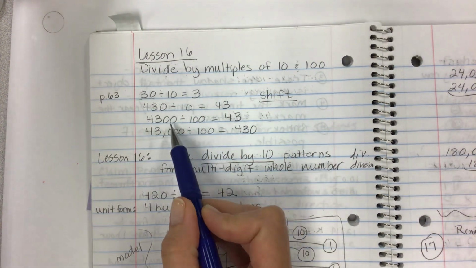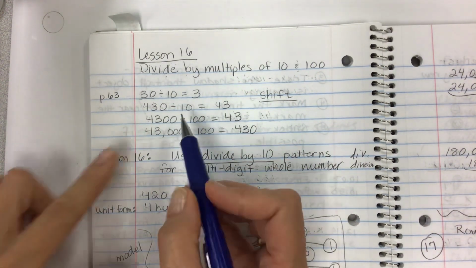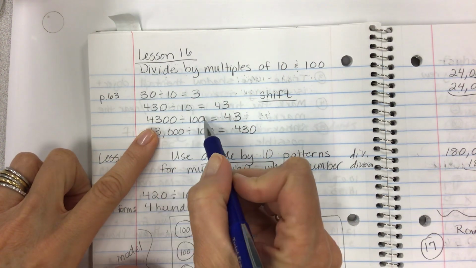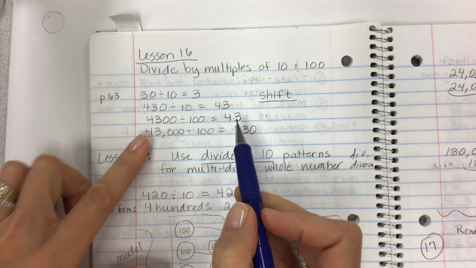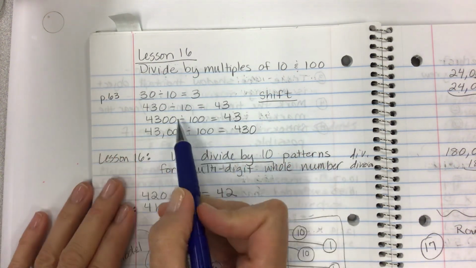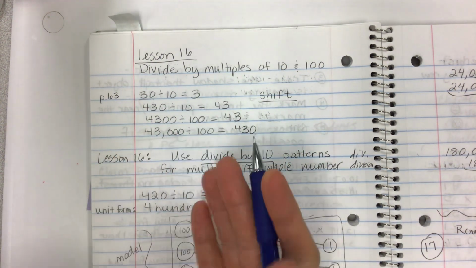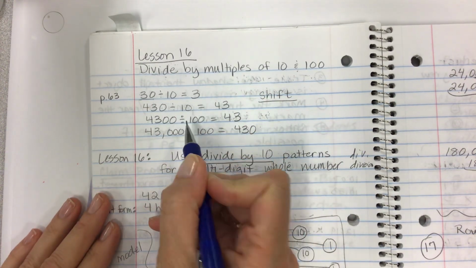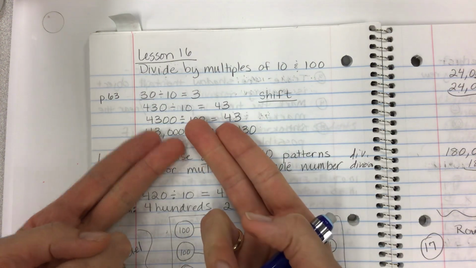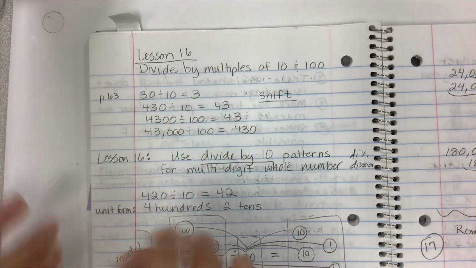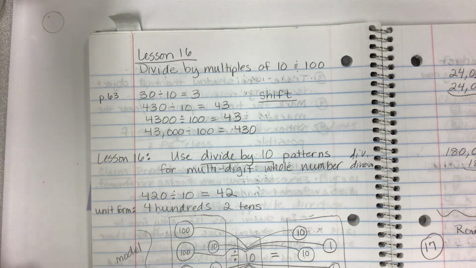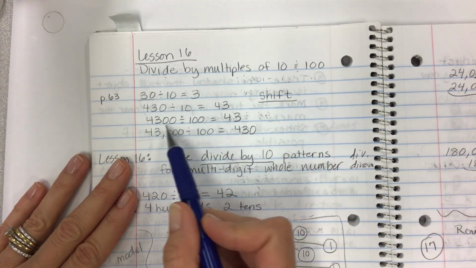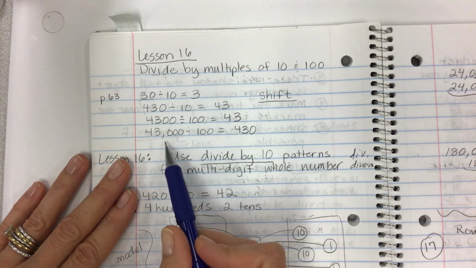So what happens if you start having more zeros? Well, if you have 4,300 divided by 100, they both have 100 on them. And so what ends up happening is you have these zeros, and I call them kind of offsetting. So there's enough on both sides that they match. 2 here, 2 here, so they come off. Now, how is this possible? It's because down below, I'll show you in a minute. So you get 4,300 divided by 100 is 43.